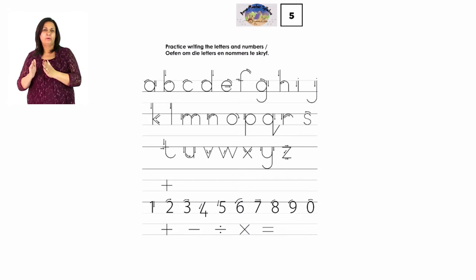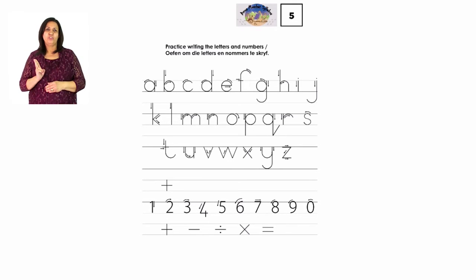Then we have letter B. Then we have letter C. And then comes D, E, F, G, H, I, J, K, L, M, N, O, P, Q, R, S, T, U, V, W, X, Y, and Z. So these are the 26 letters of the alphabet in English.